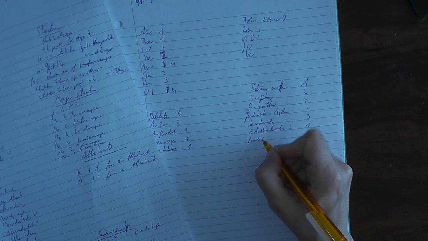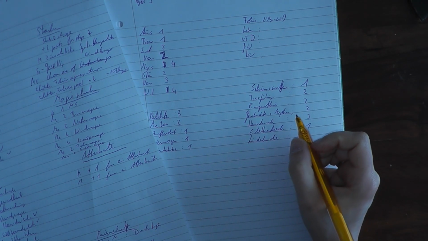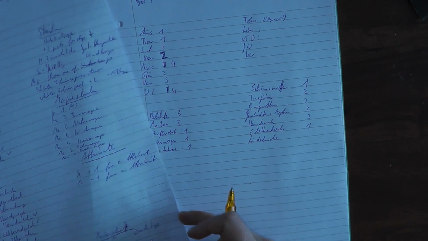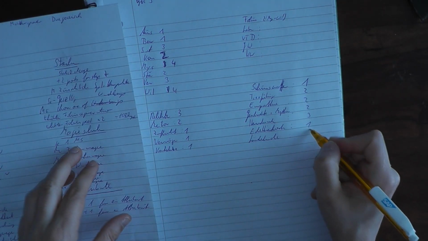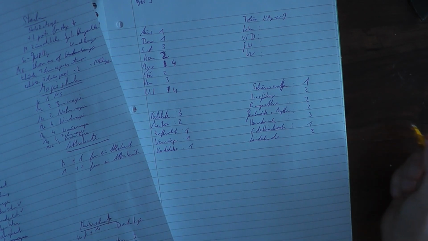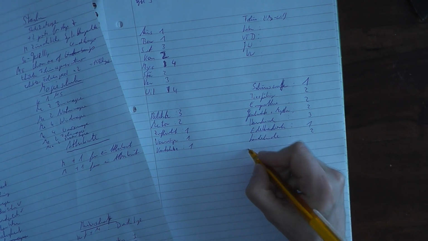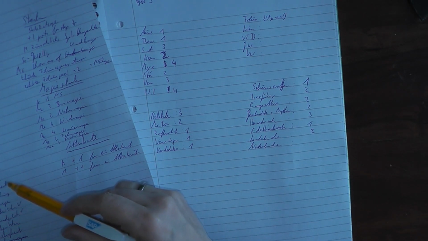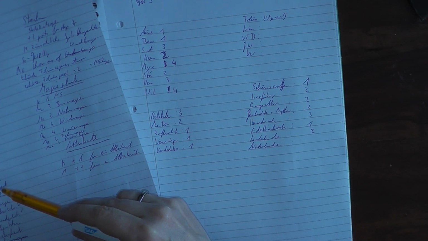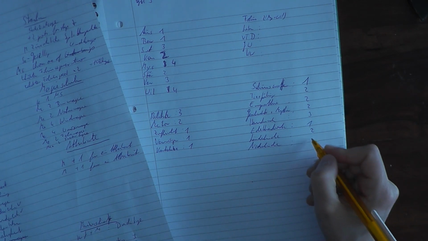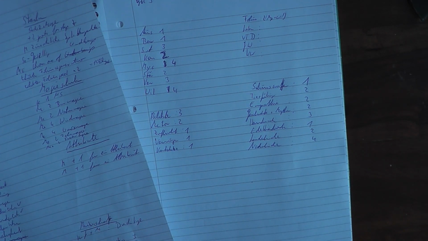Geography. We've got a total of 1, 2, then we've got knowledge nature, where we get 2 points, 4 points in total.